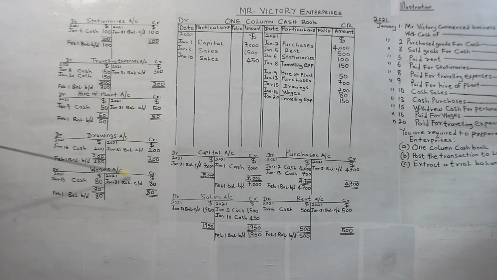For all the accounts that have their balance carried down on the credit side, we establish all their balance brought down on the debit side. Remember that the account ended by January 31st, 2021. So the next month is February 1st, and that is when the balance brought down begins. Balance brought down represents opening balance for the new period or new month, while balance carried down represents closing balance for the end of the month or the period.